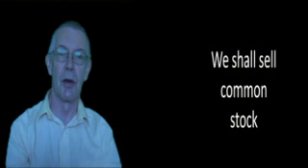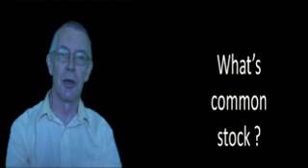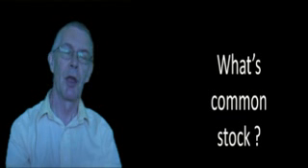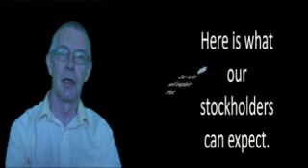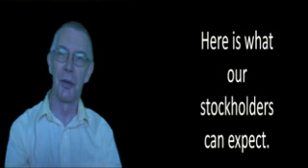The most frequent stock offered for sale at the start is common stock. What does common stock mean? Well, the rules of the corporation will explain what the entitlements are for the owners of common stock. Typically, shareholders can expect a number of benefits.